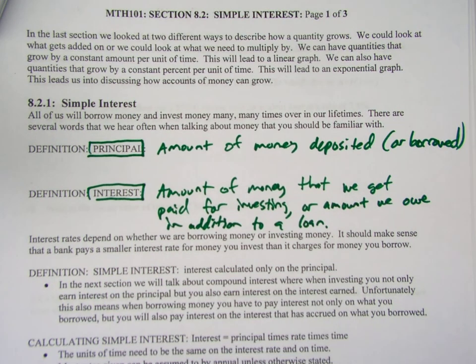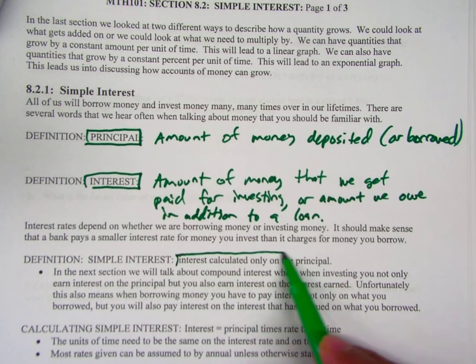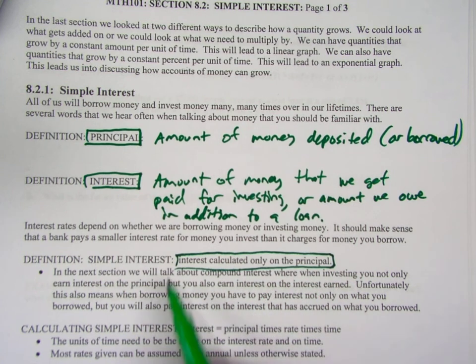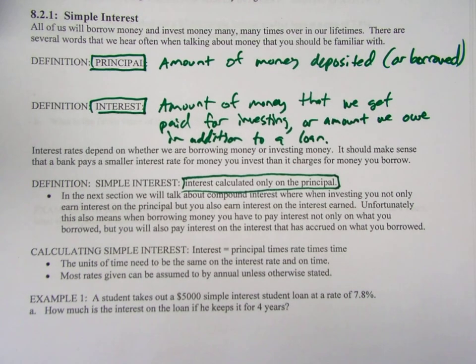So, for simple interest, interest is calculated simply on the principal. Okay? And that means that essentially you start with an amount of money, let's say $5,000, and you put that into an account, and you get interest on just that amount over time. The other option is that, and this will be what we do next week, so after a year, you have a new balance, and then that new balance gets interest on it.